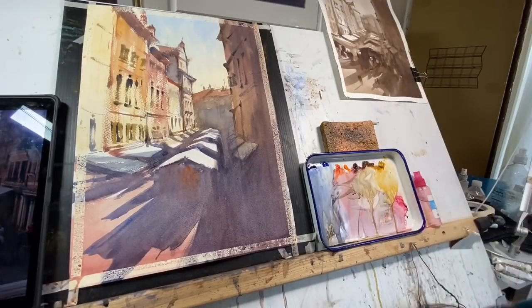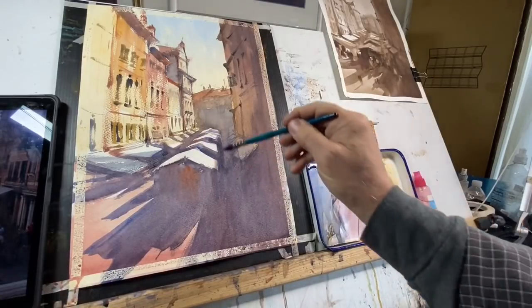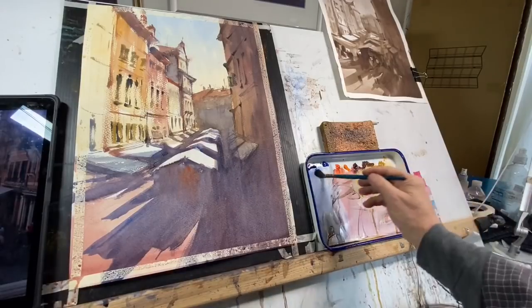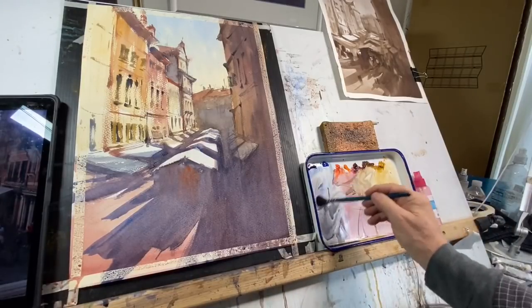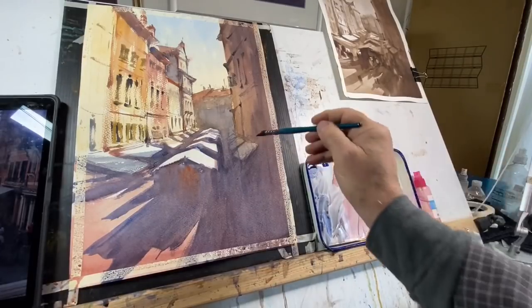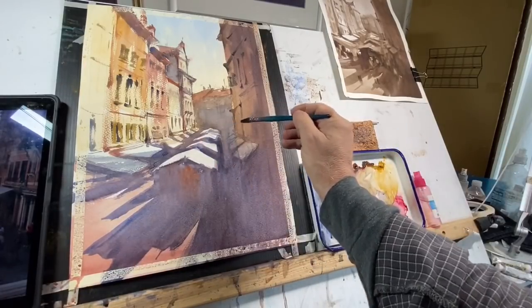You can't paint everything. You have to be sort of selective, and it was very helpful for me to do this study up above to get an idea of how I can control the light by where I leave the white parts on the awnings.